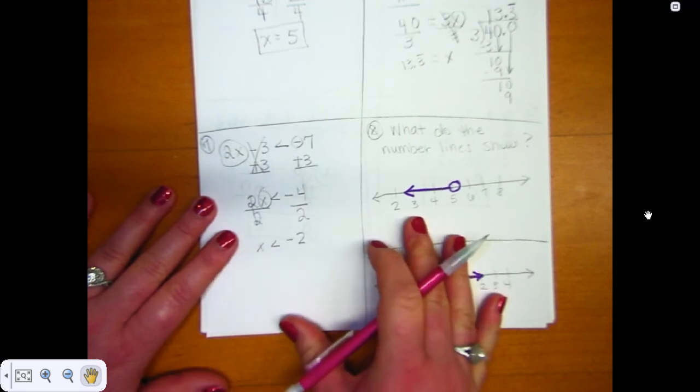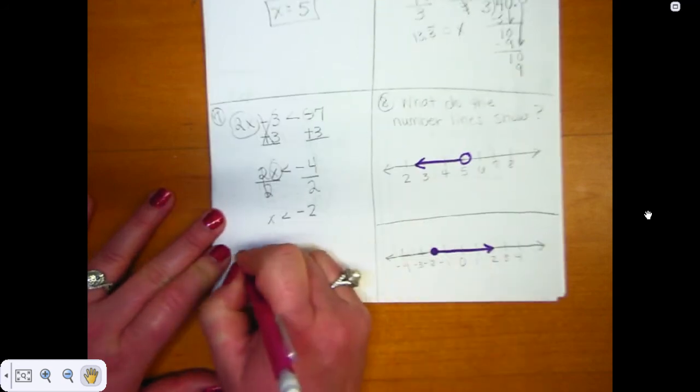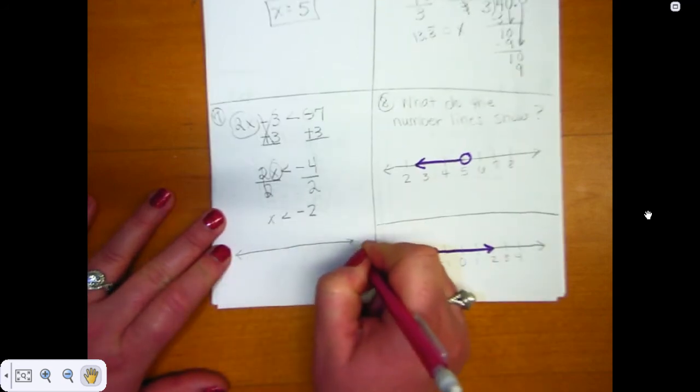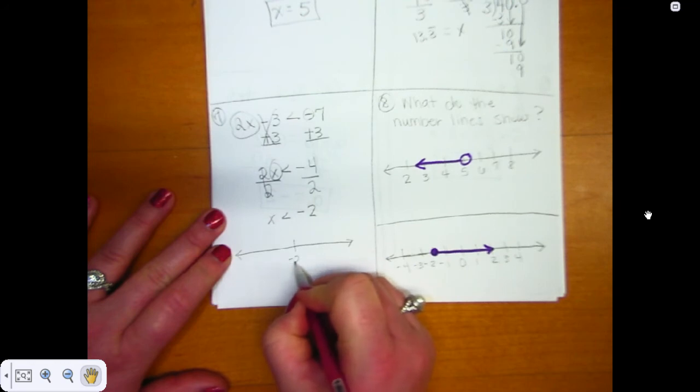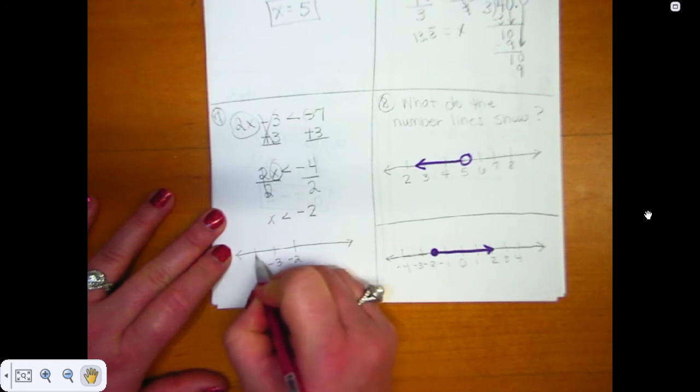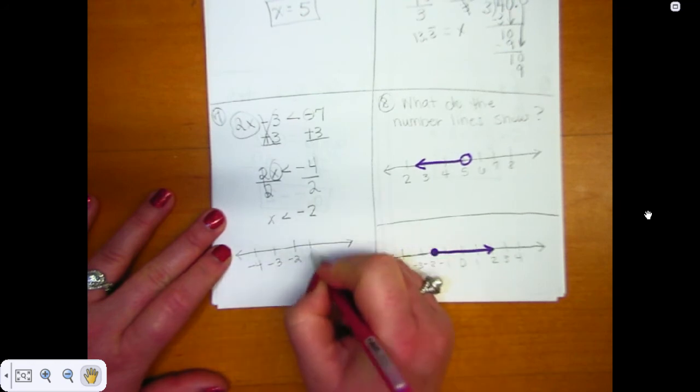So how would I represent that on a graph? So I would have a graph. And I would have negative 2, and I would put some numbers to the left and the right.